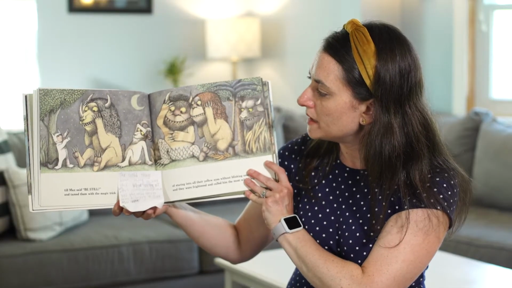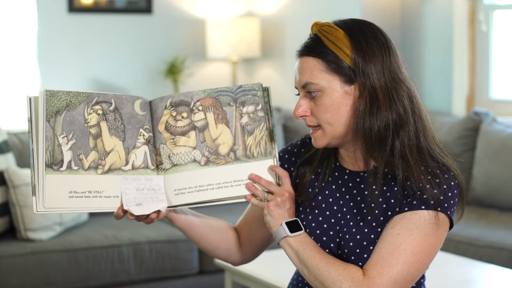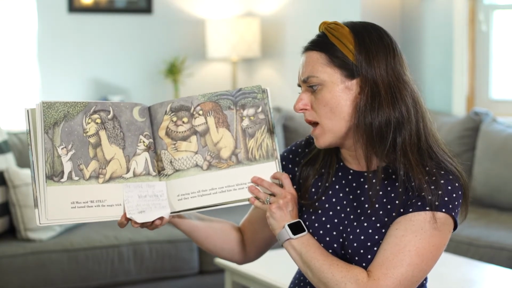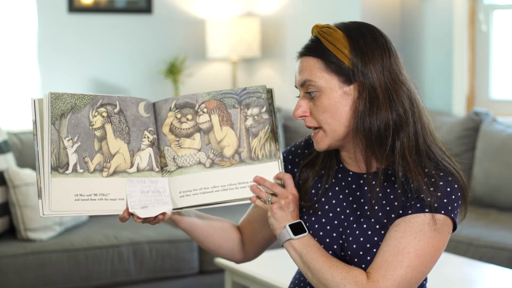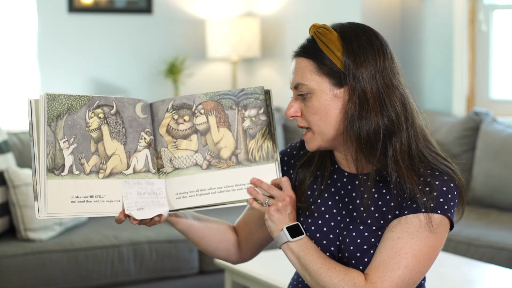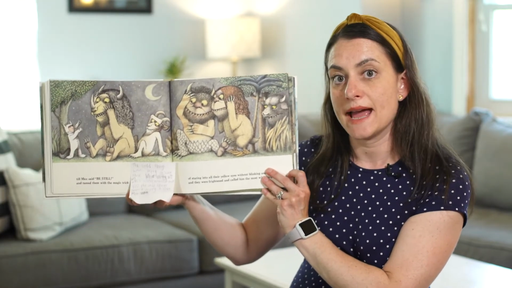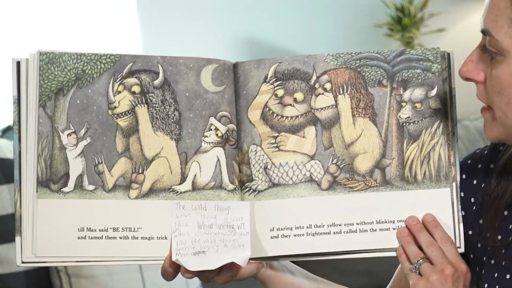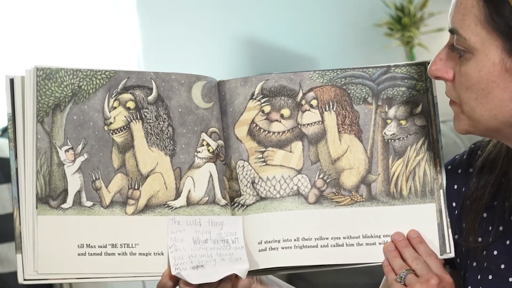So now I noticed that the wild things were trying to scare Max. So what I want to know now is, what are the wild things doing in this illustration that shows you that the wild things aren't trying to scare Max anymore? So it almost looks like they're afraid of him. What are they doing?